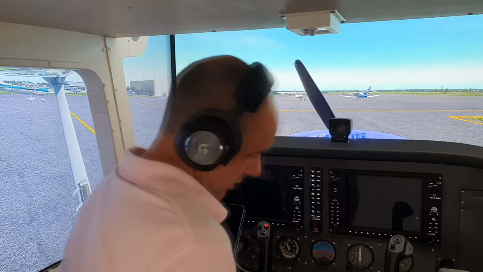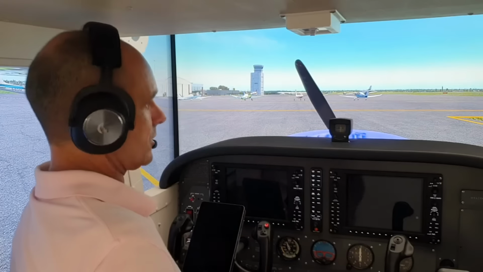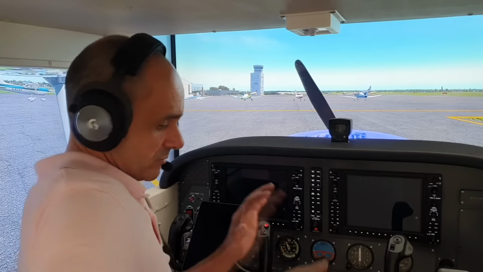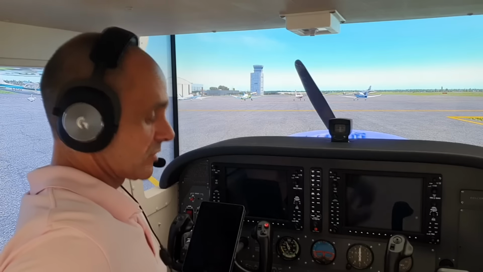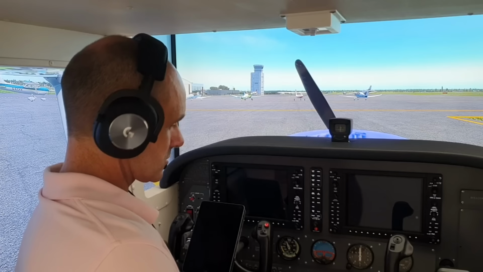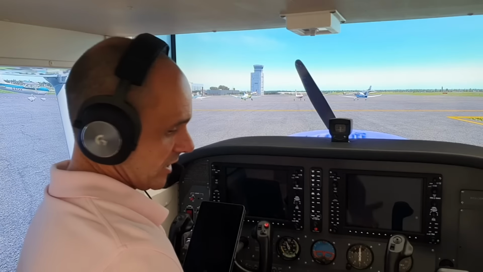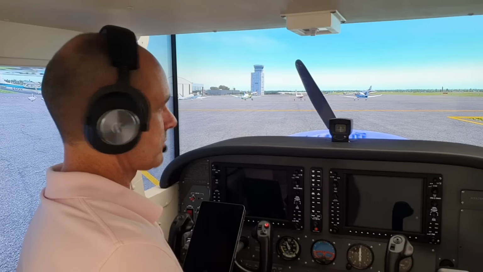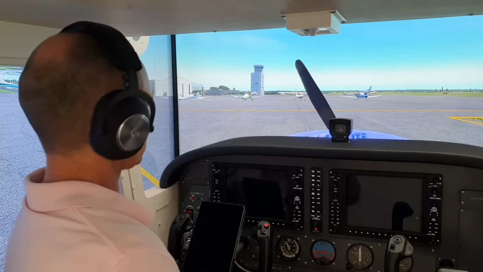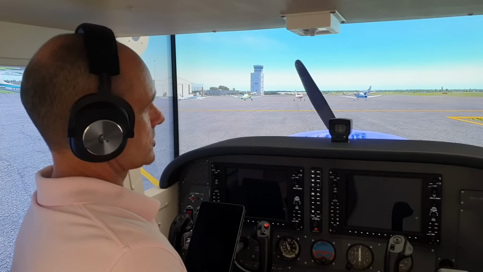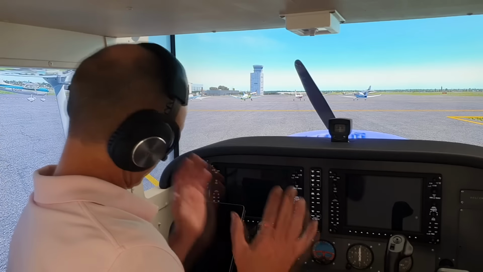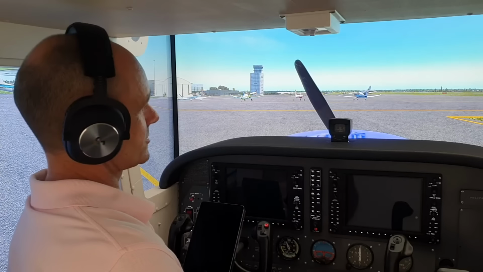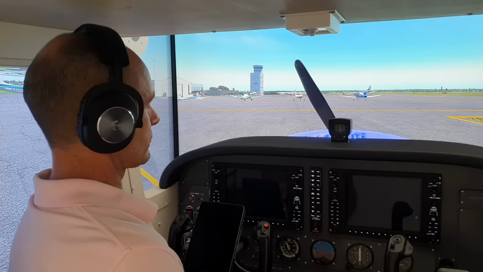Okay, welcome everyone. Here we are at Moorabbin, and I'm going to do part 3 of the Buttkicker setup. Now I have it installed. I've managed to spend a bit of time configuring this, and I'm impressed. In fact, I'm really impressed. It's added another level of realism.